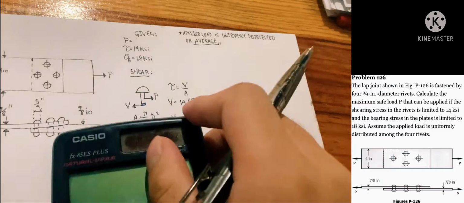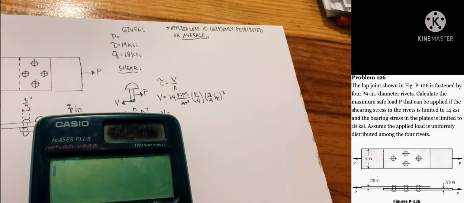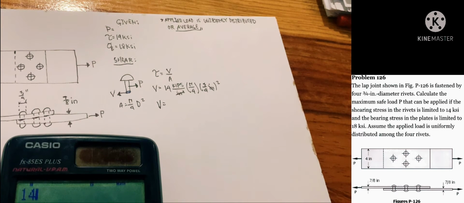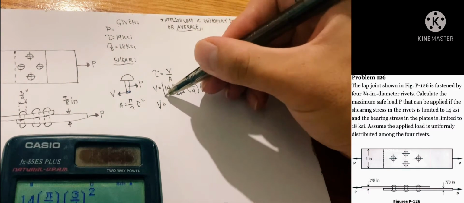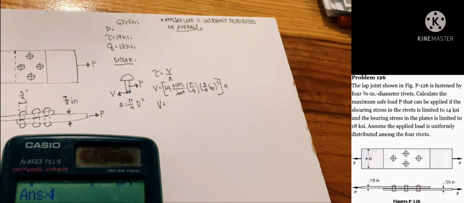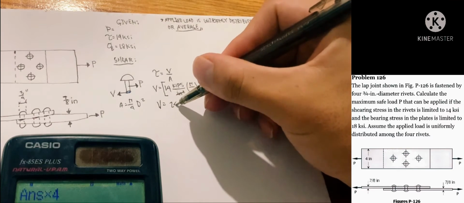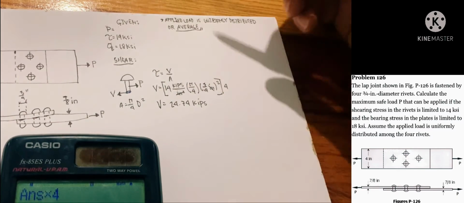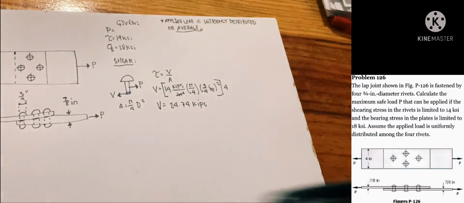So V, or our load, for a single rivet, is 14 multiplied by pi over 4 times the diameter squared. Let us multiply by 4. Our answer is 24.74 kips. That is for our shear.